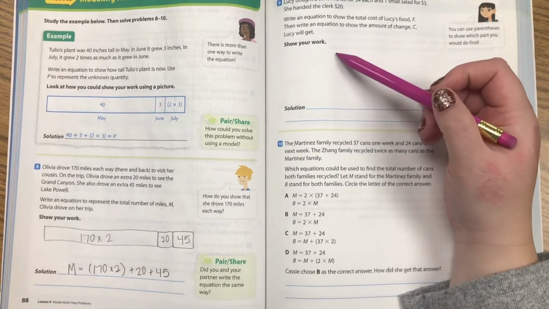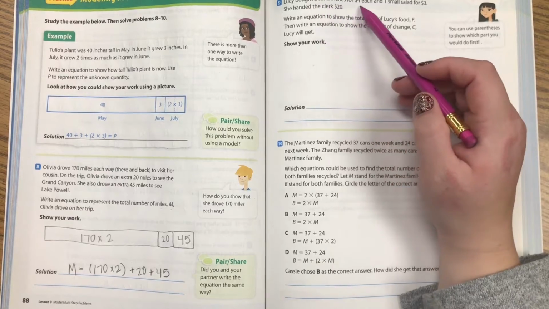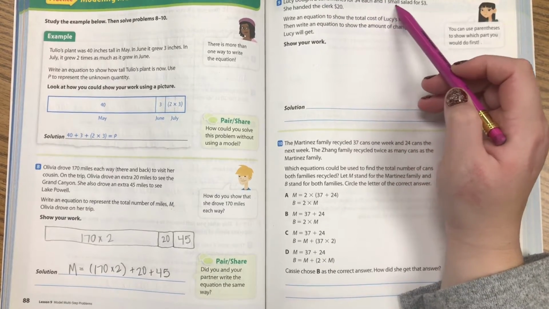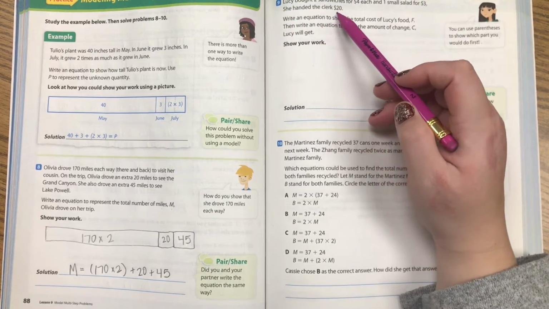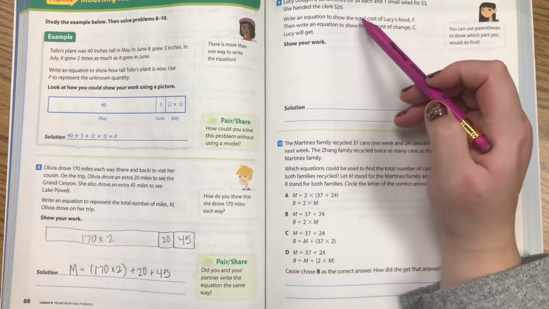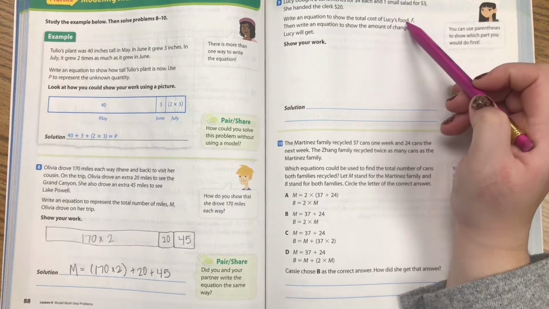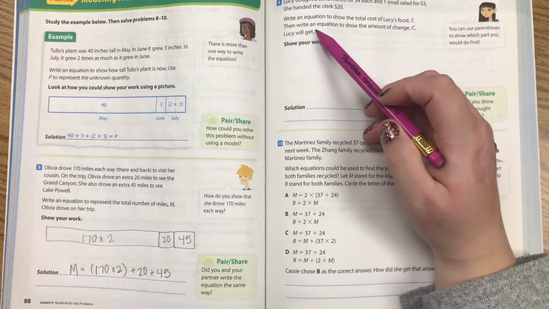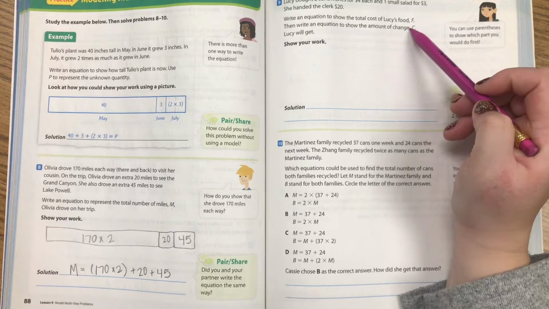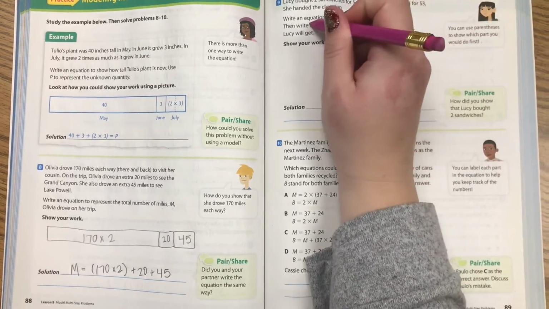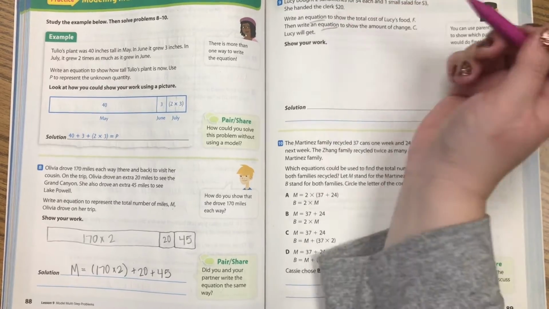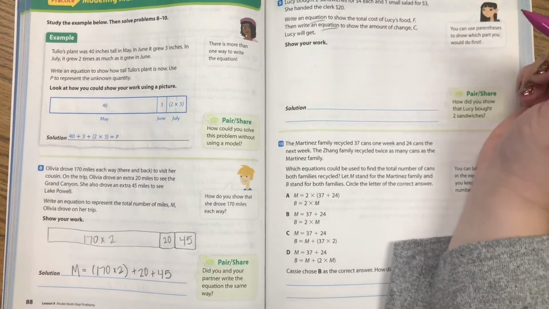Number 9. Lucy bought 2 sandwiches for $4 each and 1 small salad for $3. She handed the clerk $20. Write an equation to show the total cost of Lucy's food, F. Then write an equation to show the amount of change, C, that Lucy will get. So I see here that I need 1 equation and 2 equations for my answer.